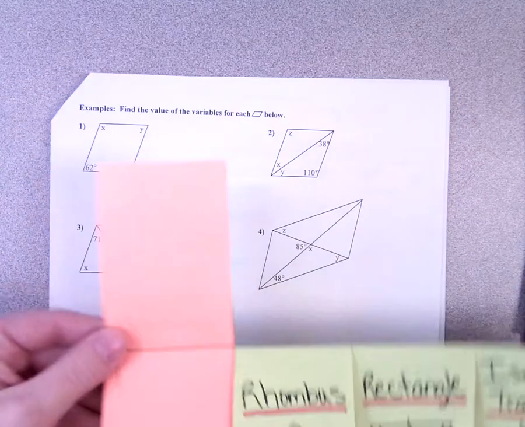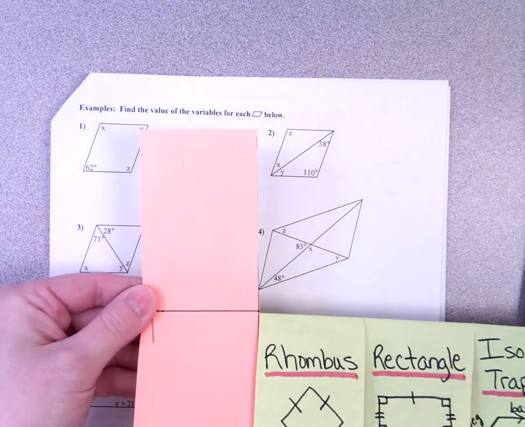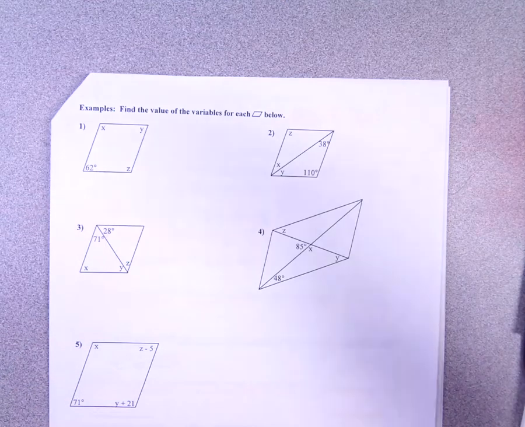Is there anybody that didn't get them on the foldable yesterday? Okay. How about you, Dakota? What? Where's your foldable? Where's your notes? Where's your stuff? All I see is your phone.